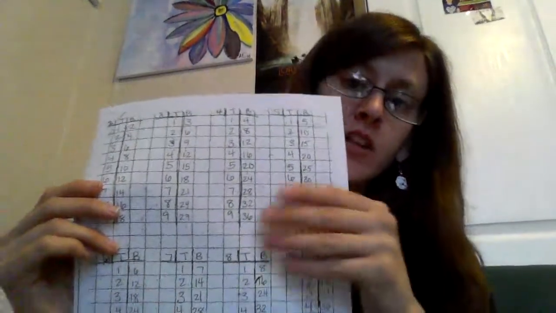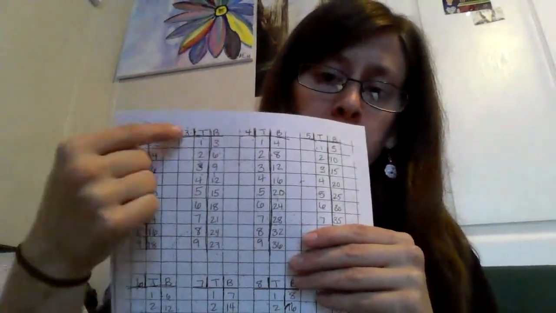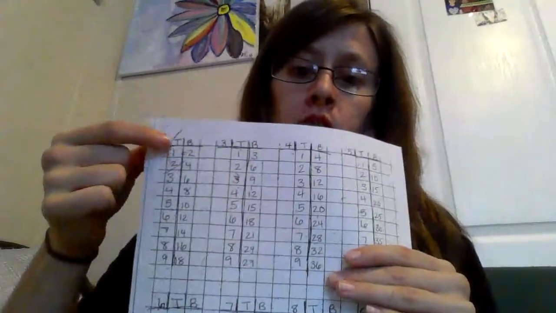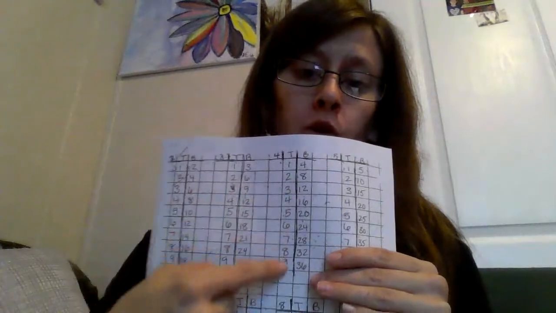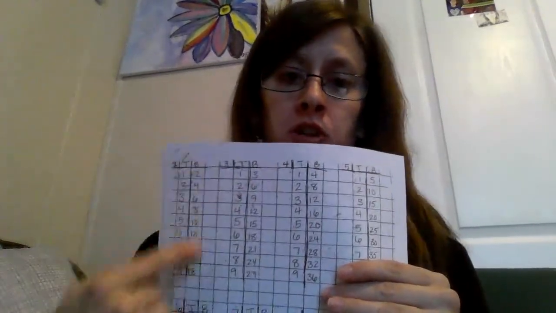So that's how you can use your top-bottom chart. You have your divisors, 2, 3, 4, 5, 6, 7, 8, 9. Those are your divisors. Those will be out front. Your top number, these are what will go up top for your queen or your quotient. Your bottom numbers are the numbers you're going to end up putting down below and subtracting.